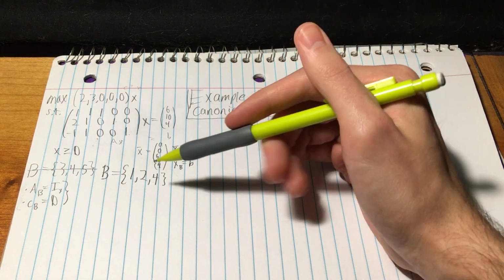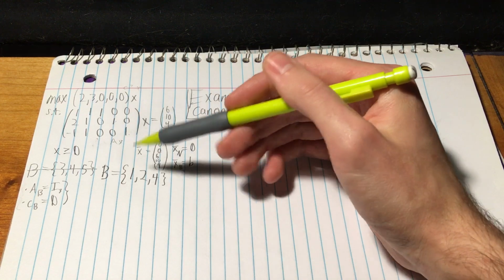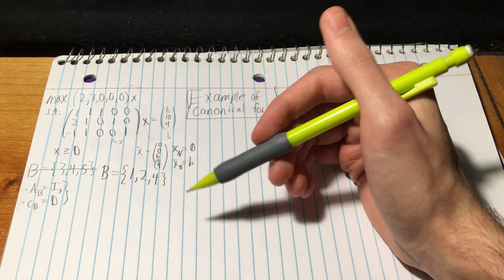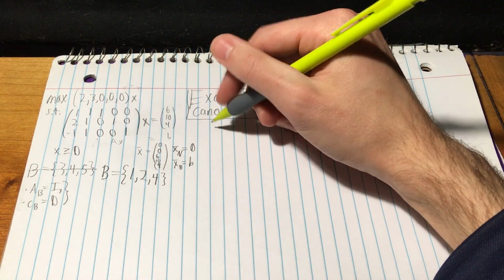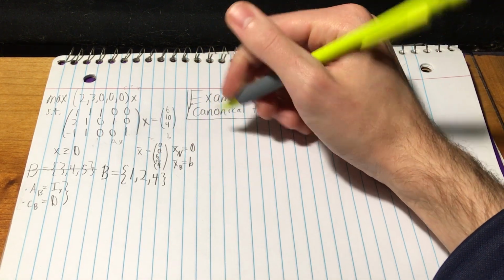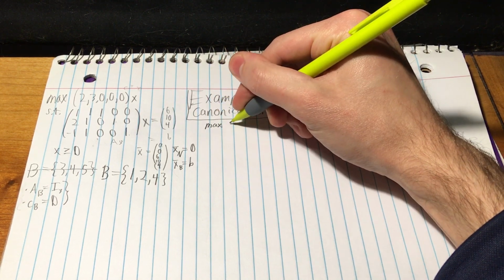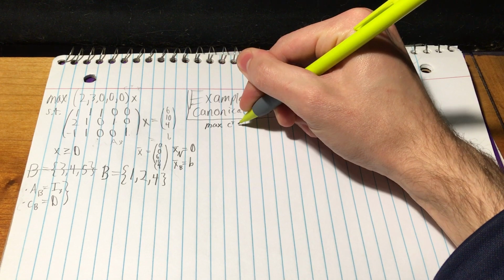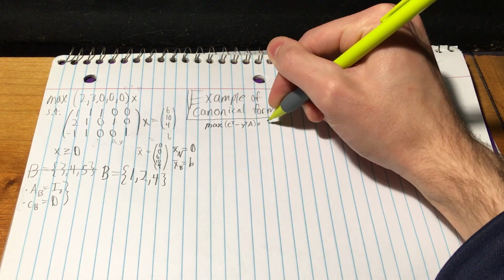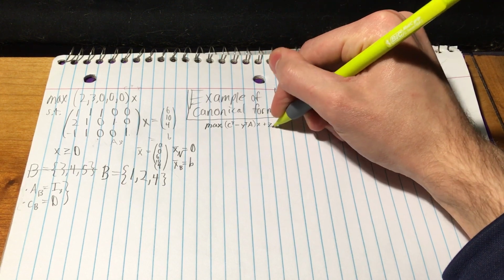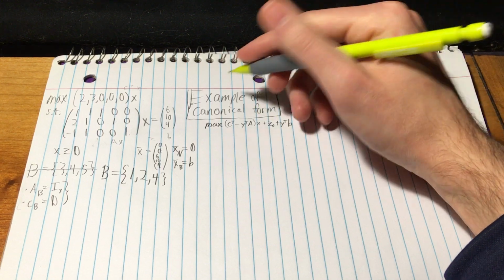But as we said in the previous video, we can always put this linear program in canonical form for a given basis. So let's do that in this video. And we're going to do it as we said in the previous video. I'll write out what we wanted to achieve. It's max (c transpose minus y transpose A) x plus z naught plus y transpose b. That's what the objective function was rewritten to be.